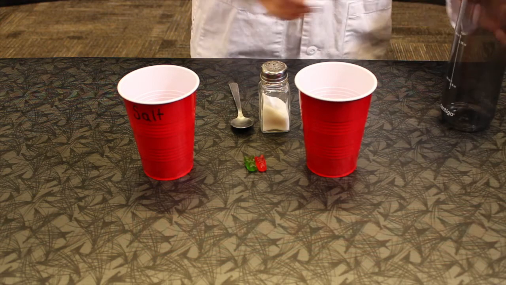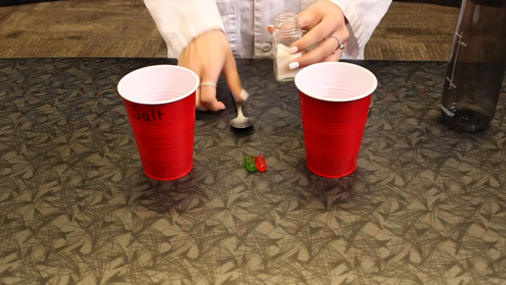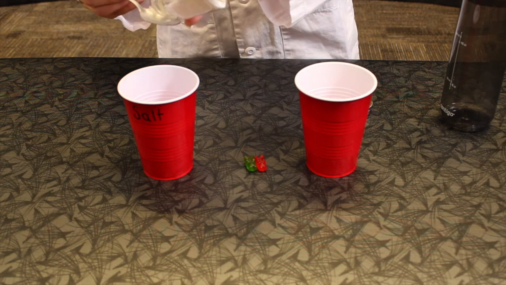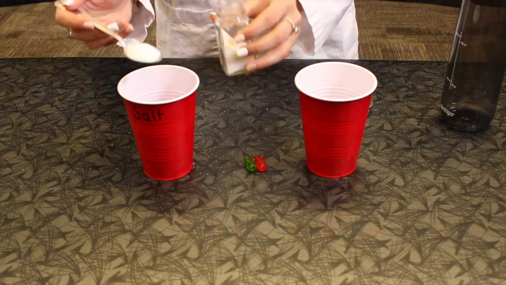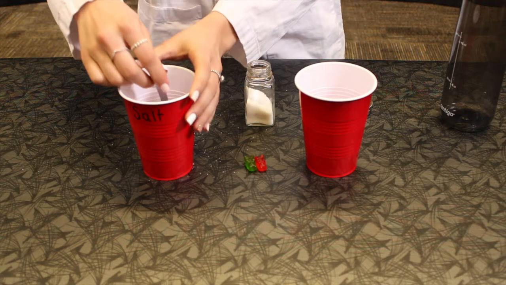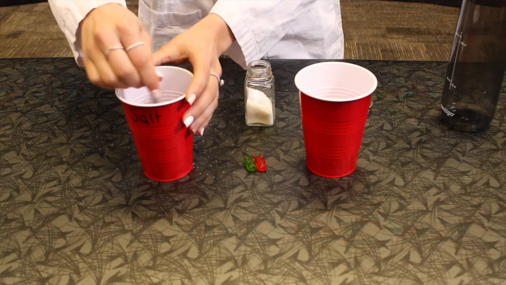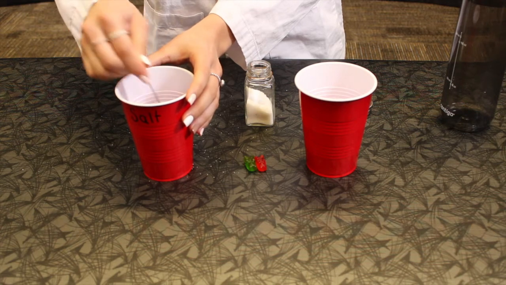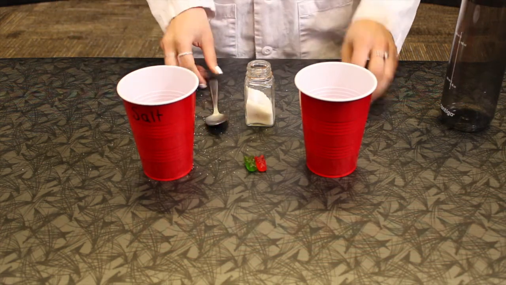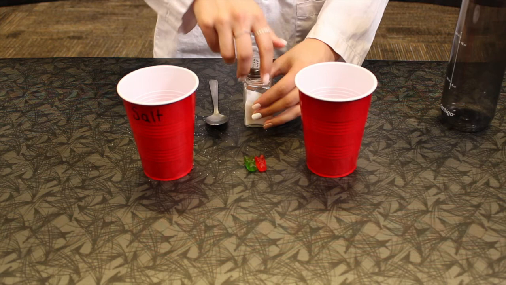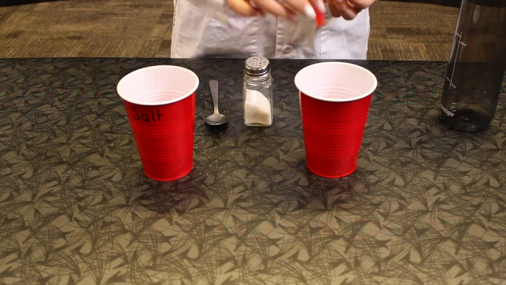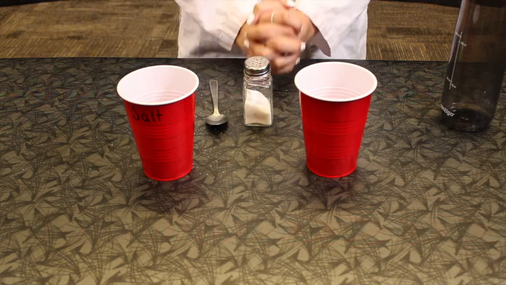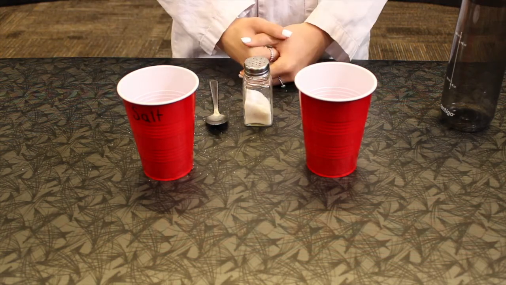Okay, after that, you're going to take 1 spoon of salt. And you're going to mix it until all of the salt is dissolved. Once it's dissolved, you can put 1 gummy bear in each cup. And then you're going to wait a few hours to see what happens.